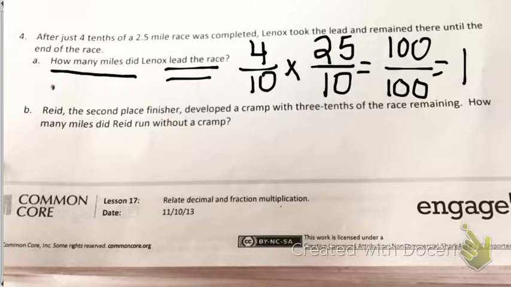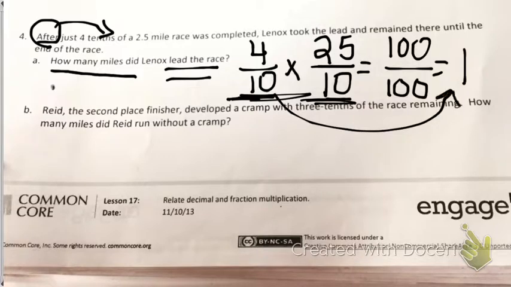It says after 4/10 he led. After 4/10. We just found what 4/10 of the race was. We found out that that was 1. So is the answer 1 or is it something else? Okay. Because it says after that first mile, he led the race.